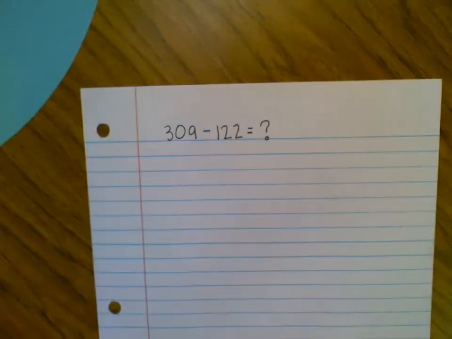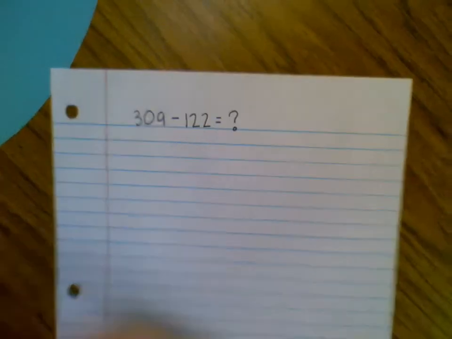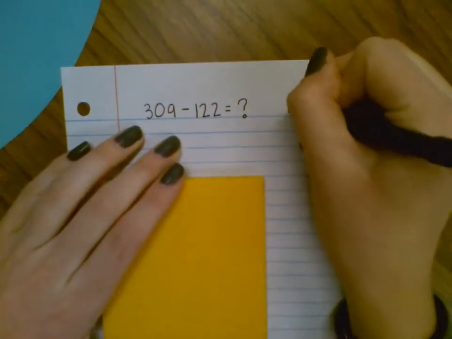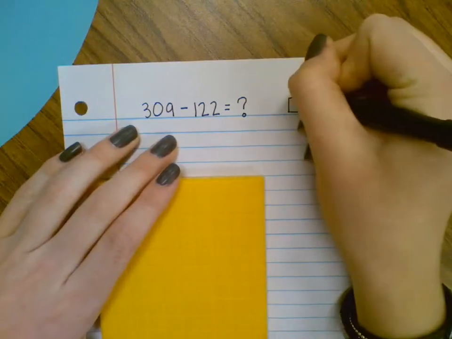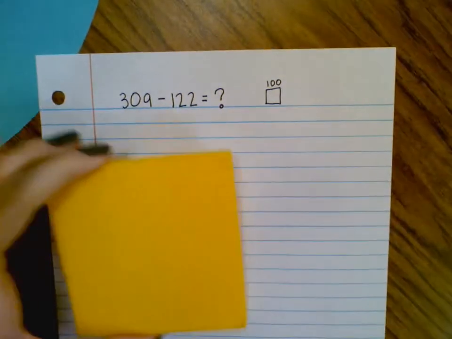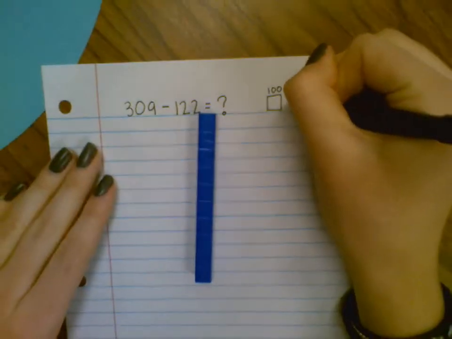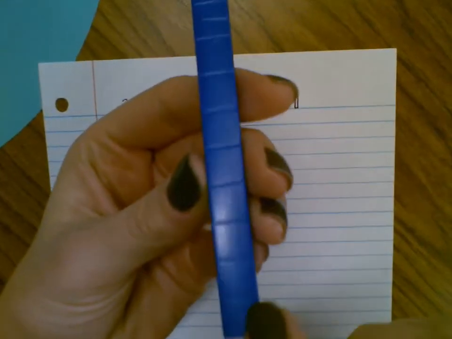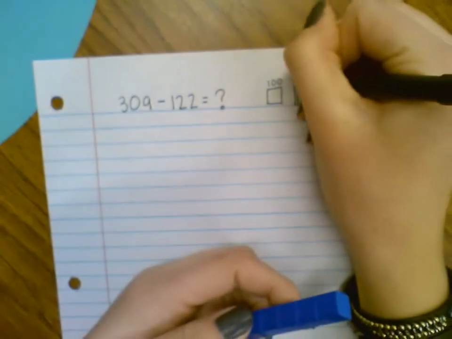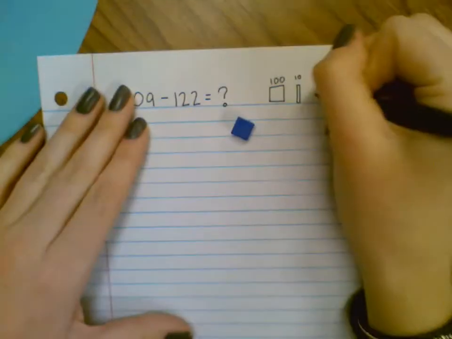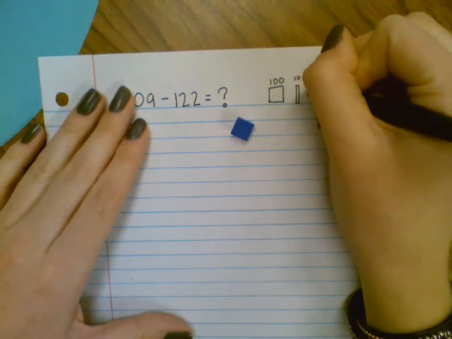So, when drawing your base 10 blocks, this is a 100 base 10 block. When I'm going to draw it, I'm just going to draw a square like this. And I'm just going to label this up here so you know what it means. When I draw a square, that means it's 100. When I draw this, it means it's a rod, which is 10. So if you look closely, there are 10 little cubes all together. And my last one is this little guy. When I draw this little cube, that represents 1.